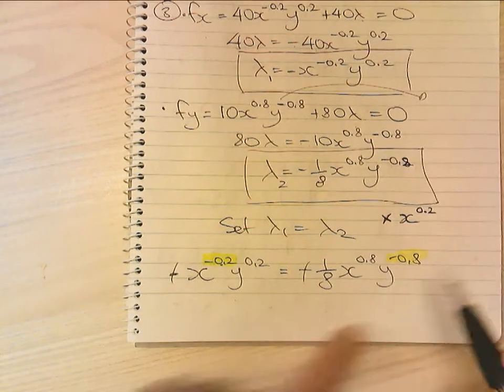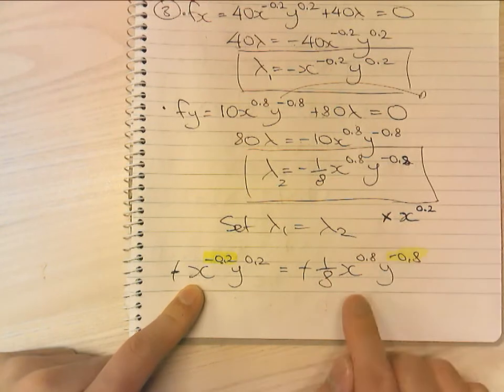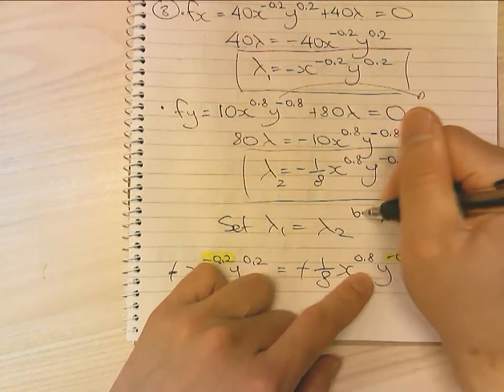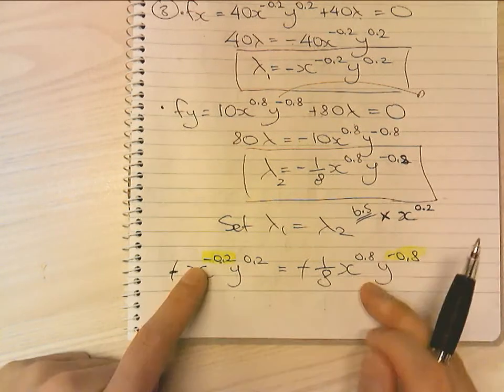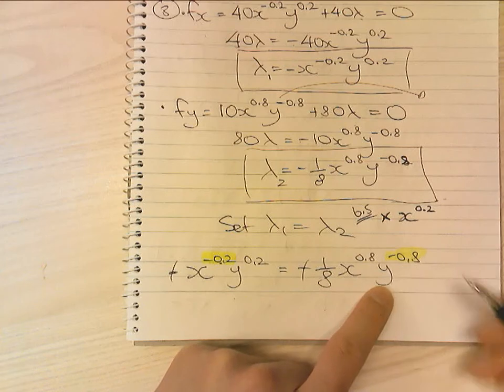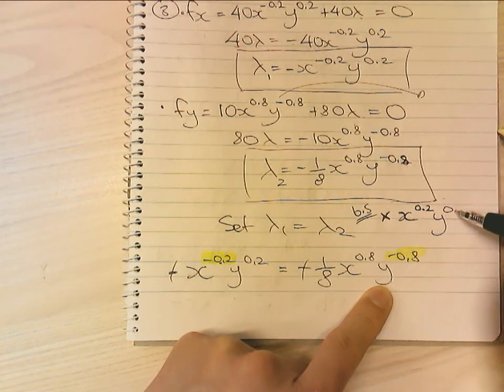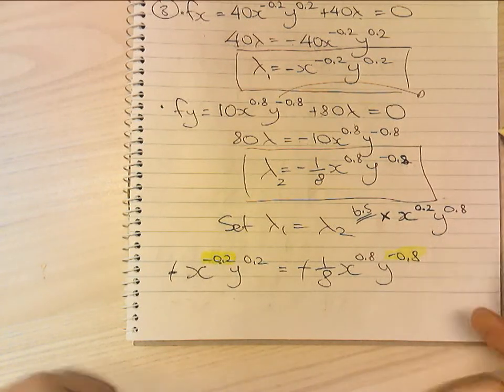We're going to do the same here, but before we move on, I can't just do it on this side. To keep things equivalent, I've got to do it on both sides. So I'm going to multiply on both sides, where BS stands for both sides, by x to the power 0.2. And similarly here, I want to get this one to 0, so I'm going to multiply this by y to the power of the anti of negative 0.8, which is 0.8. So let's multiply on both sides by these numbers here and see the end result.